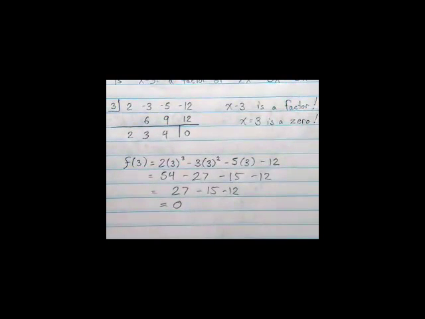Both are pretty simple. If you end up with polynomials that have a degree much larger than 3, you're probably going to want to go with synthetic division instead, because then you have to raise things to the 4th and 5th powers, and it gets a little messy. But that one's all right.